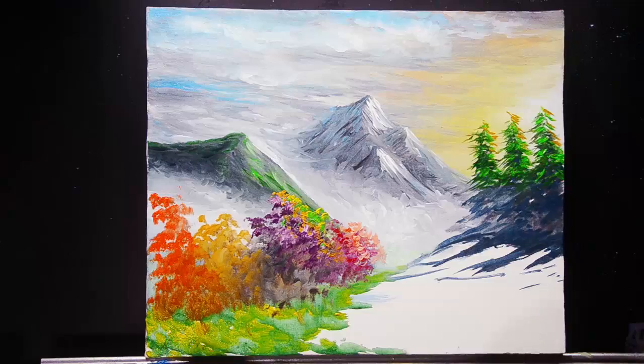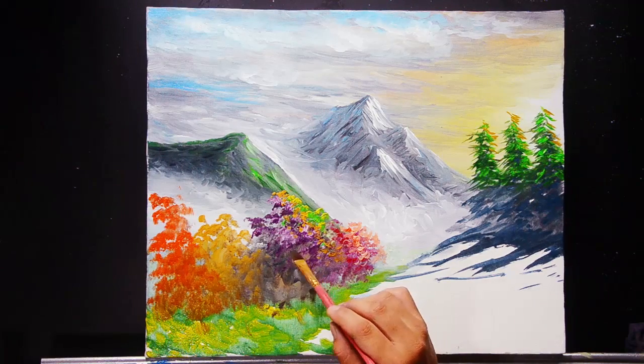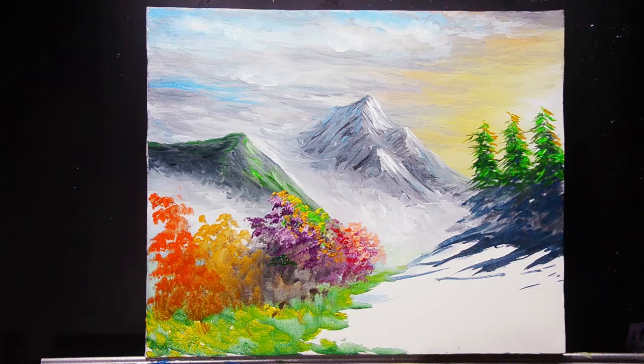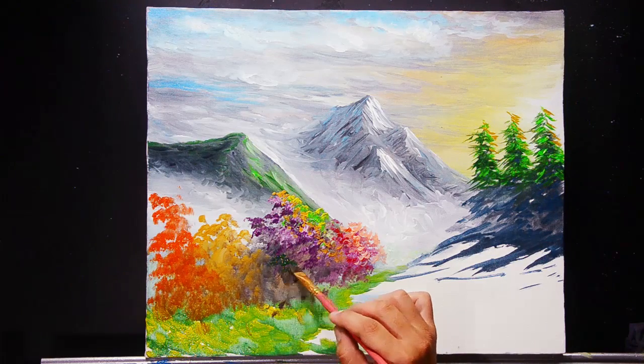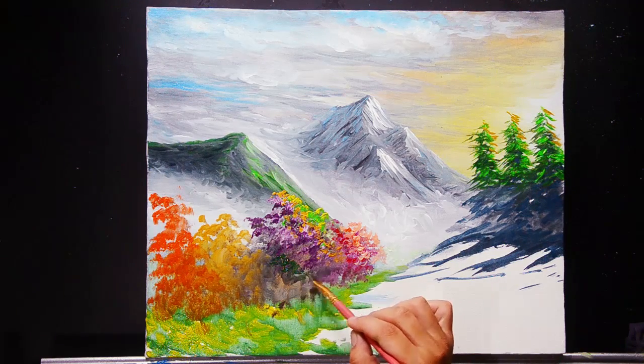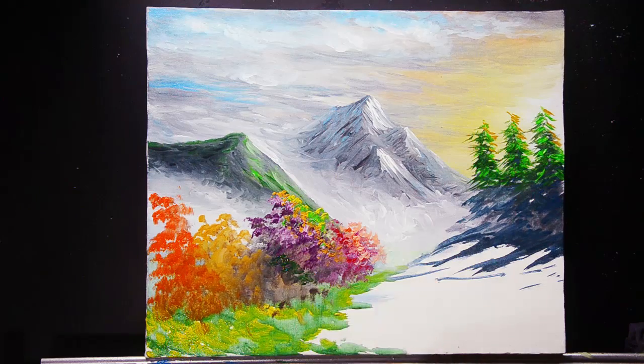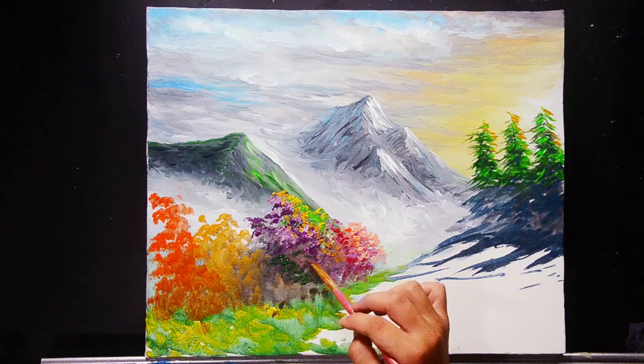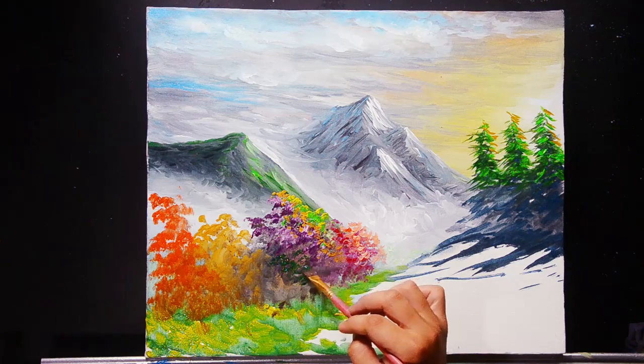Looking good. I'm gonna paint also the ochre green to this area. These are the trees that are not affected by the highlights coming from the sun. So I'm going to paint the light, the ochre green.